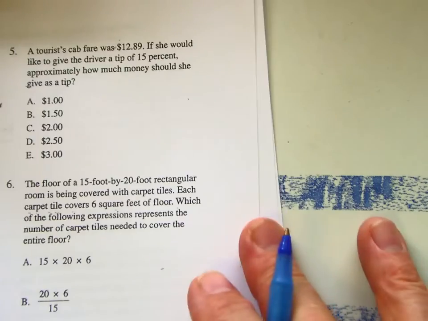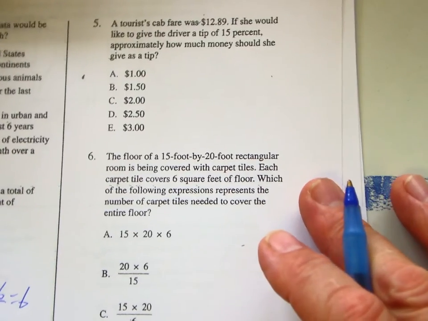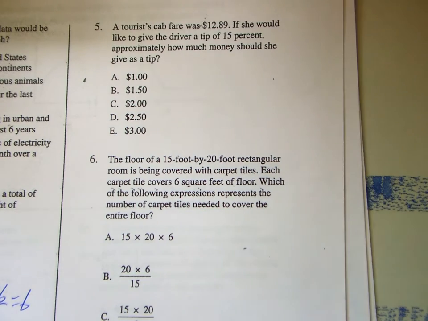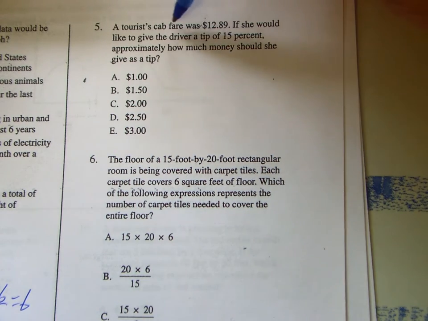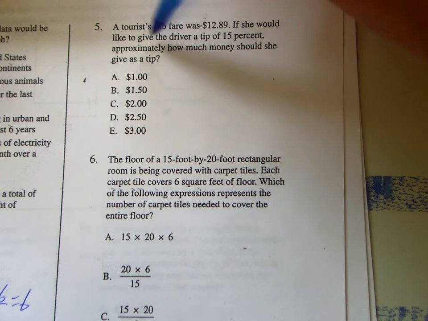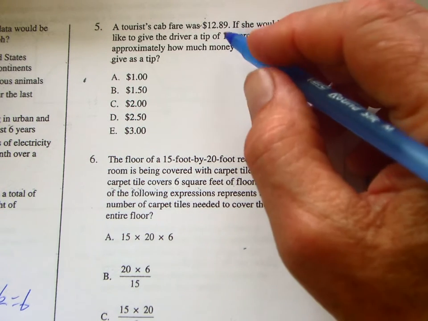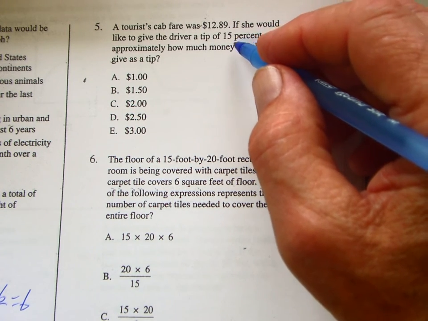Okay. Here we go. Try number 5 now. Pause it and try that one. Okay, a tourist cab fare was $12.89. If she would like to give the driver a tip of 15%, approximately how much money should she give as a tip?